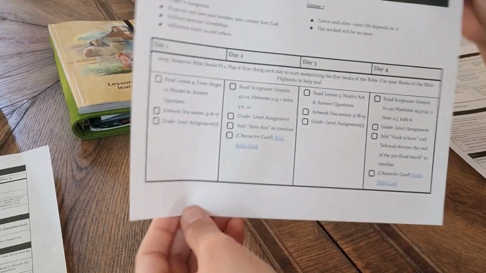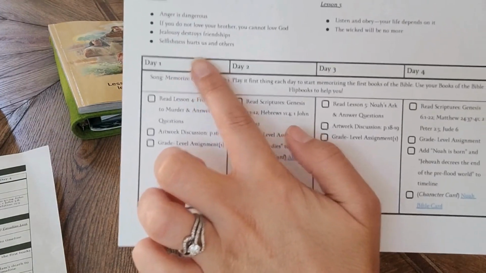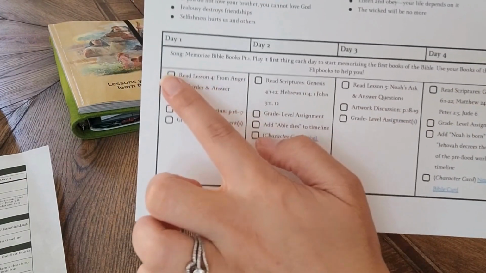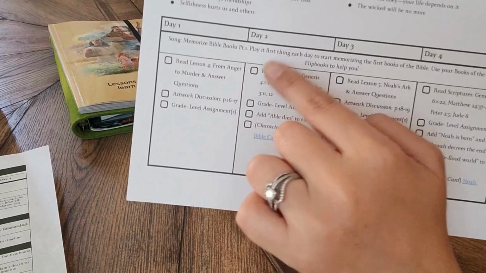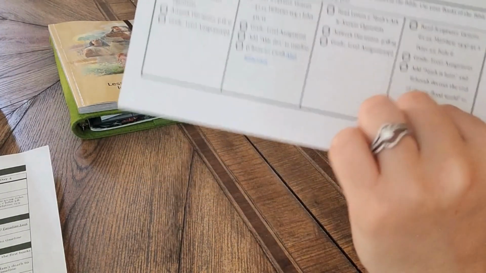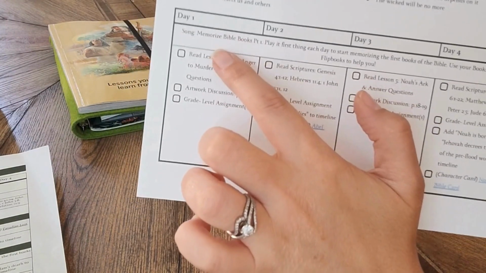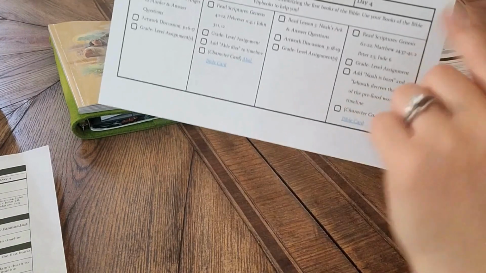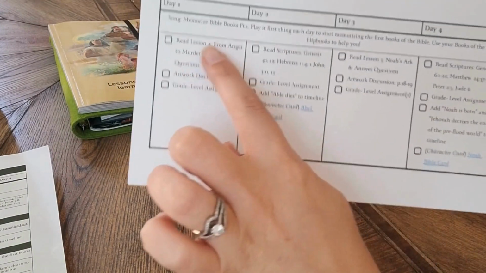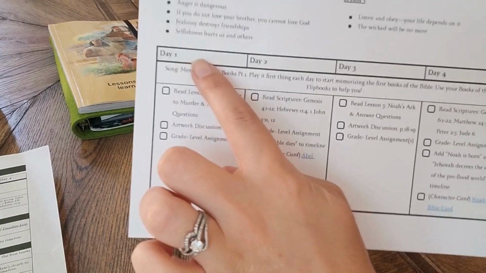This is where we get into the meat of it. Here you've got day 1, 2, 3, and 4. And what we do is we make you a literal checklist. These are the things that you're going to do each day from start to finish. You will go straight down the list. The cool thing about this is that first thing, you'll do the song.